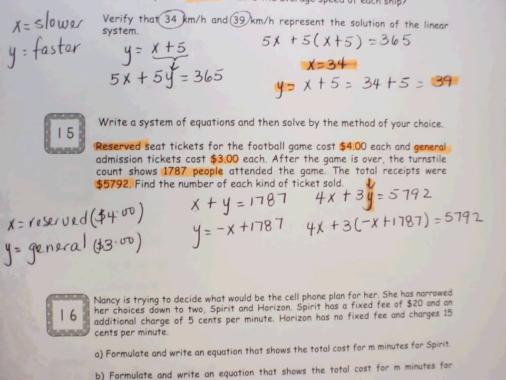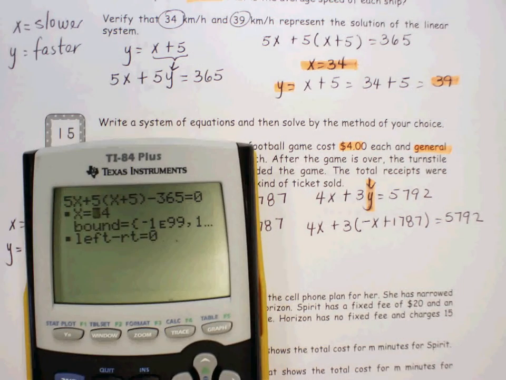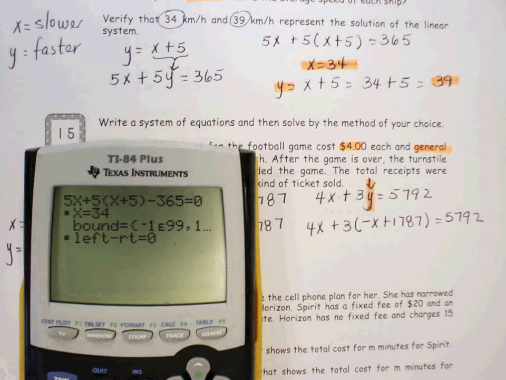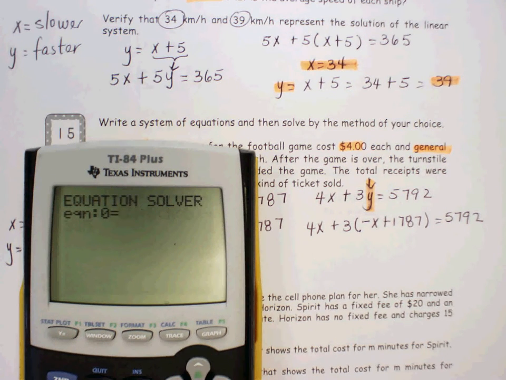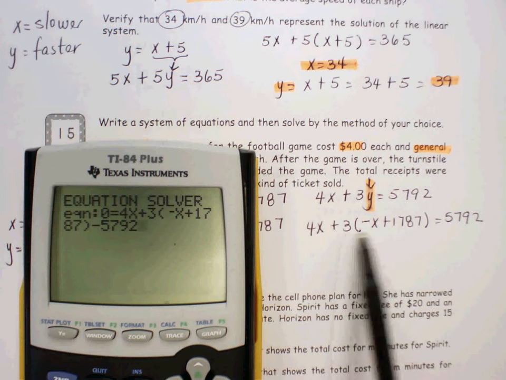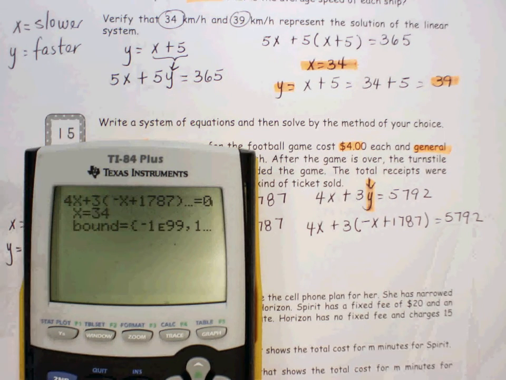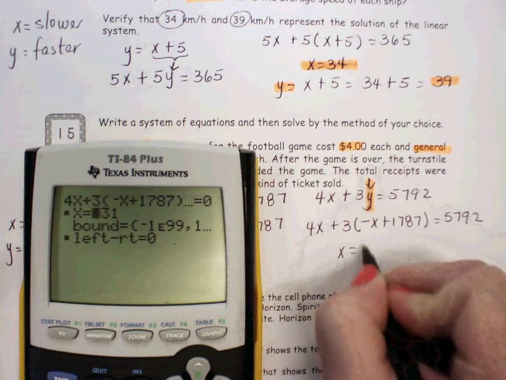Now I'm going to go to equation solver and solve that. We go open, clear, and let's go ahead and write it. 4x plus 3, negative x plus 1787 close parentheses minus 5792. Take a few seconds to make sure that is right. Okay, so we got enter, alpha, enter, and x equals 431.